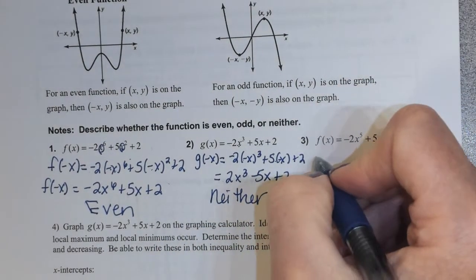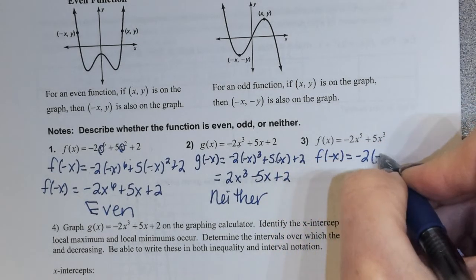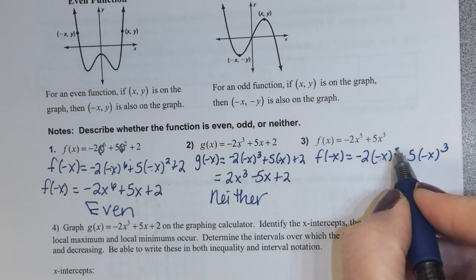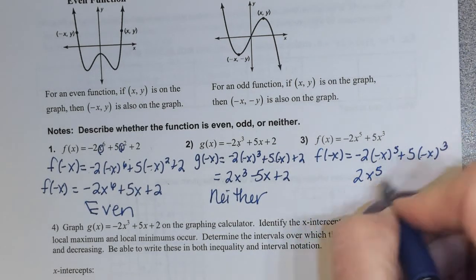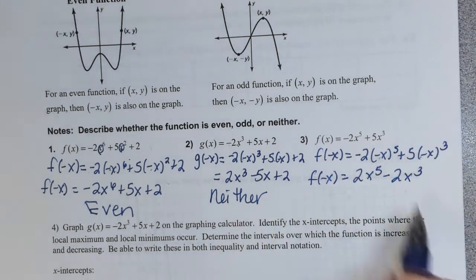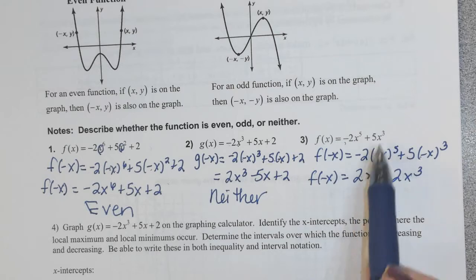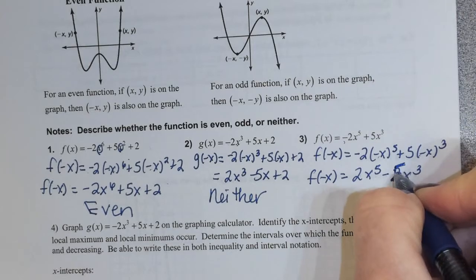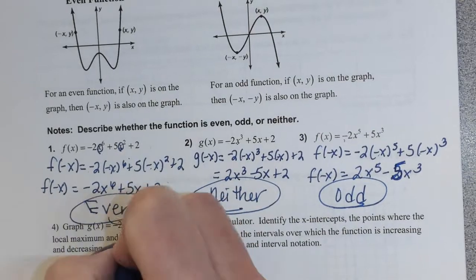Okay. Lastly, put in a negative x. Everywhere, negative 2 doesn't change, put in a negative x there. 5 doesn't change, put in a negative x. A negative x to the 5th is negative times negative, which is positive. Negative x cubed is negative times positive, which is negative. So it's even if it stayed exactly the same. It definitely did not. It's odd if every sign changed, if this whole thing got multiplied by negative 1. That's what happened. I don't know why I put 2, that's 5. All right, so this one is going to be an odd function. Okay?